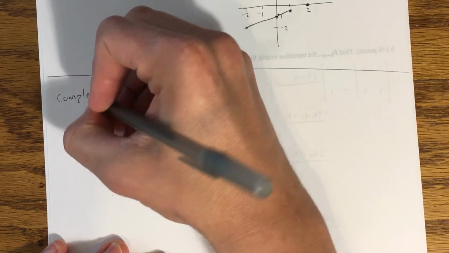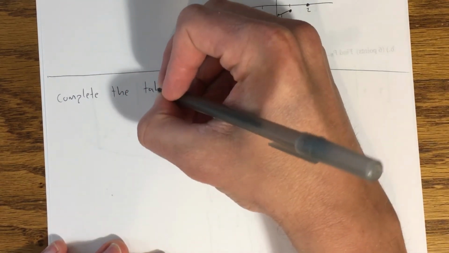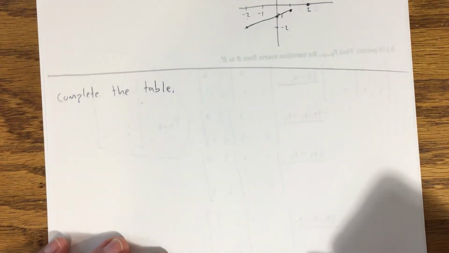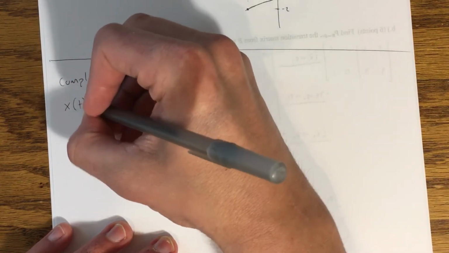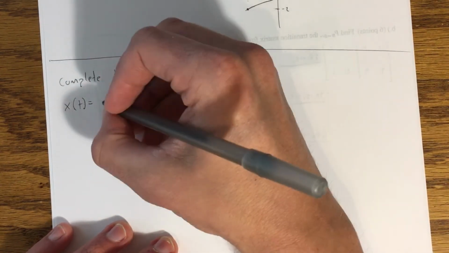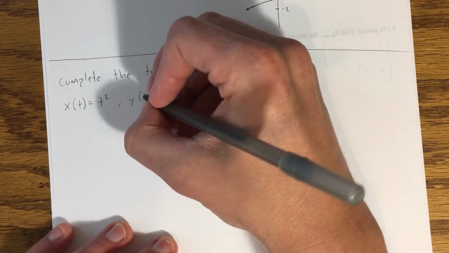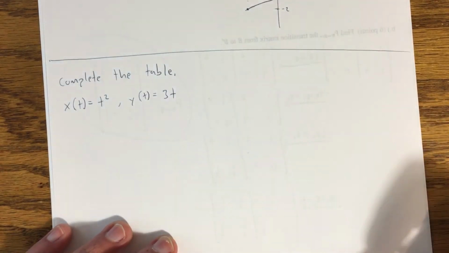In this section, really, you're just completing some tables. And then in the parent class, we'll look at graphing with these. So you're going to see equations that look like this. X of t equals, let's say, t squared. Y of t equals 3t, something like this.